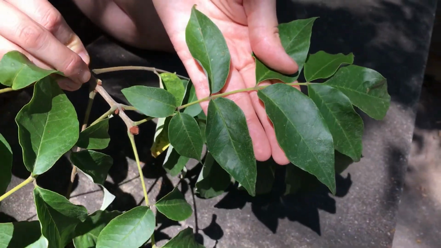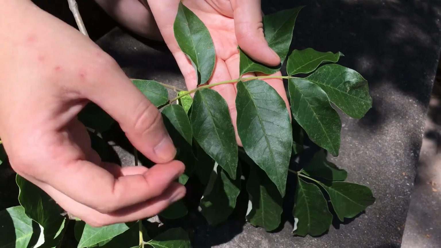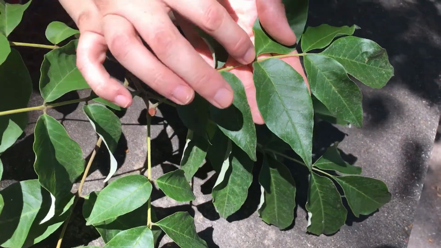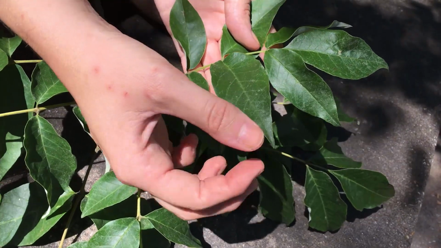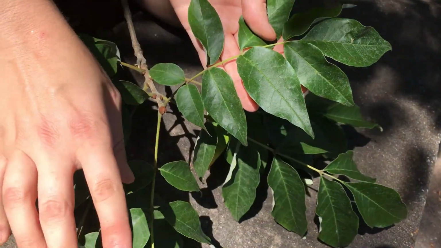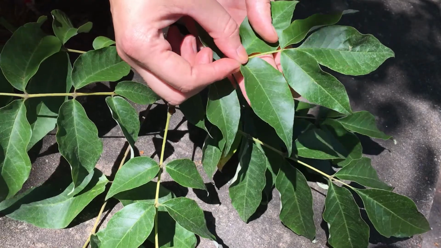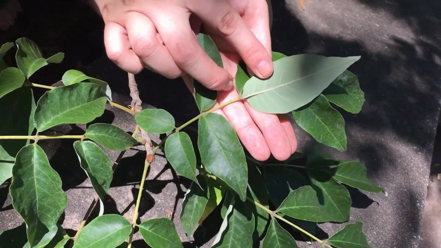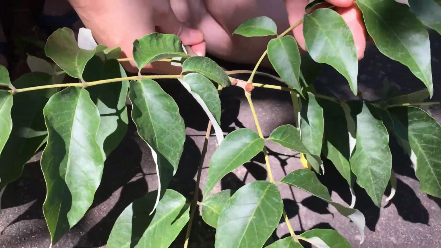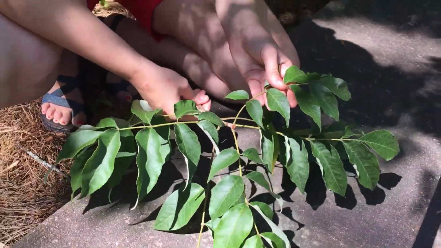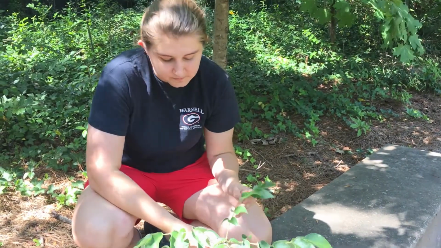The leaflets, each one of these individual pieces on white ash, are entire, and so they have smooth edges and this nice tip. They're dark green on top, often shiny, and the underside of the leaf is paler. So remember, for the leaves, it's opposite and it's compound.